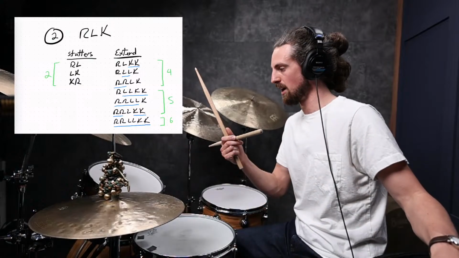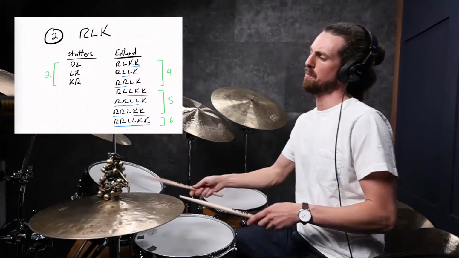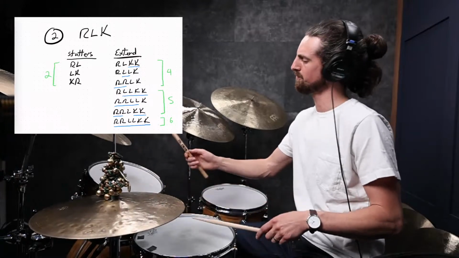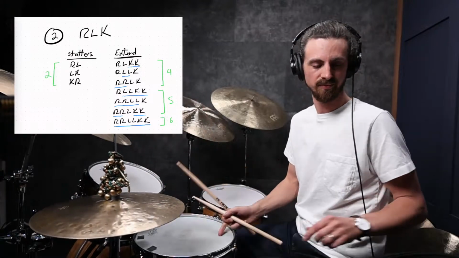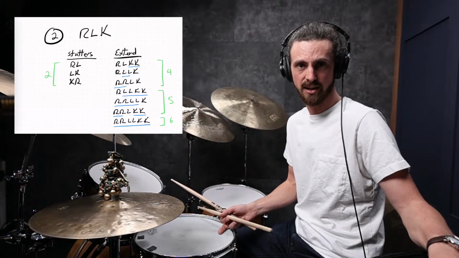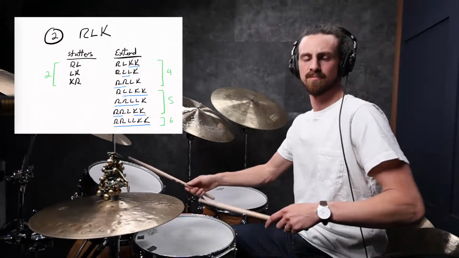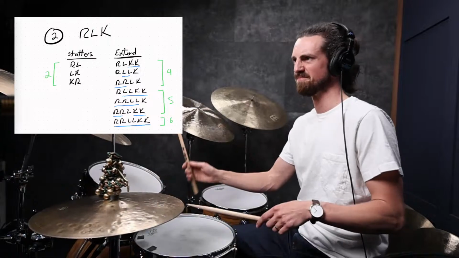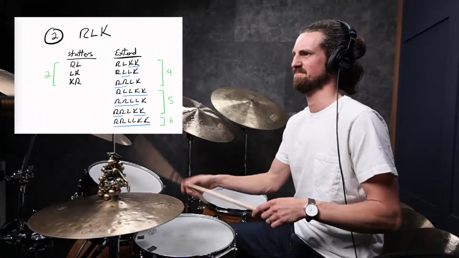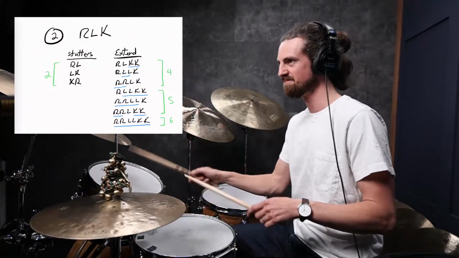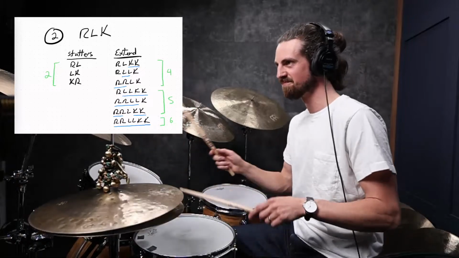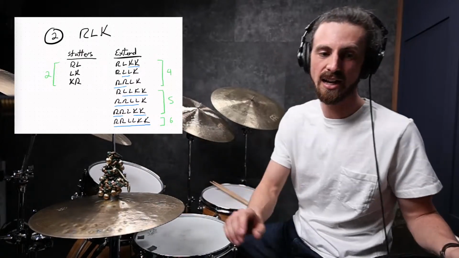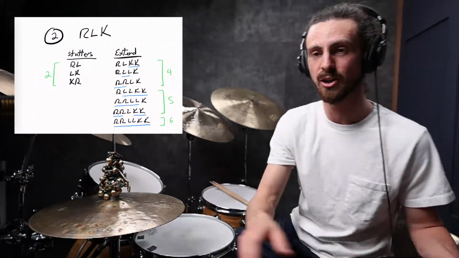Now I can stutter or extend my right hand, or my left hand. And we've got a lot of variations starting to get built up here.